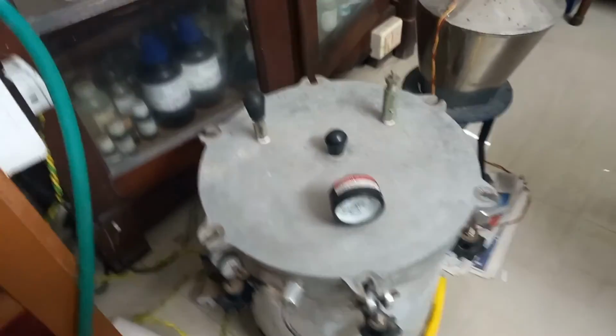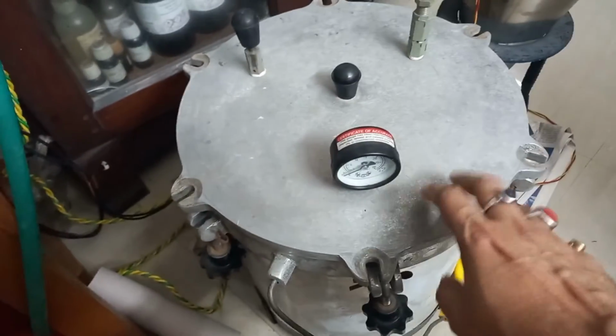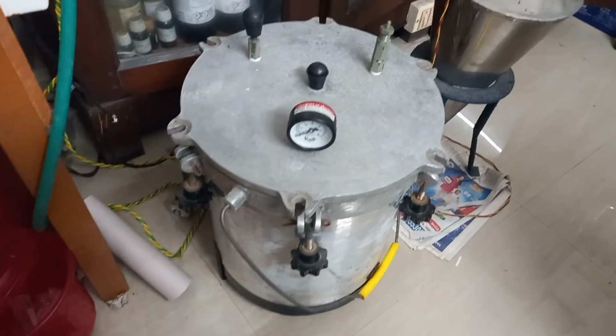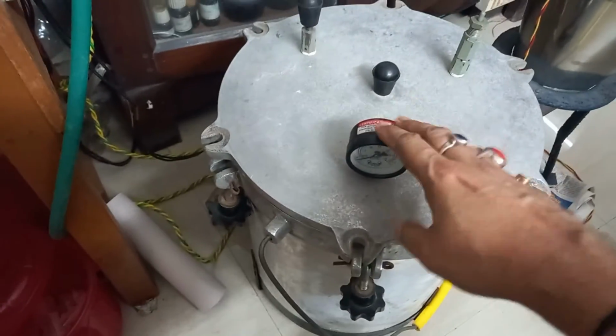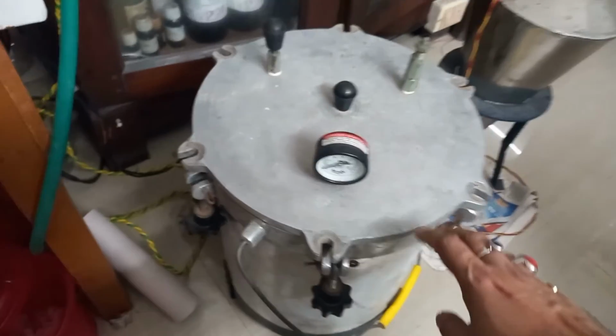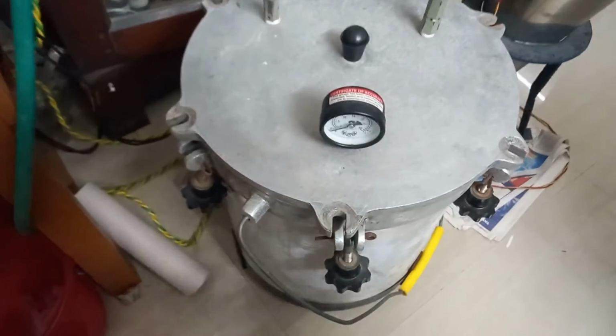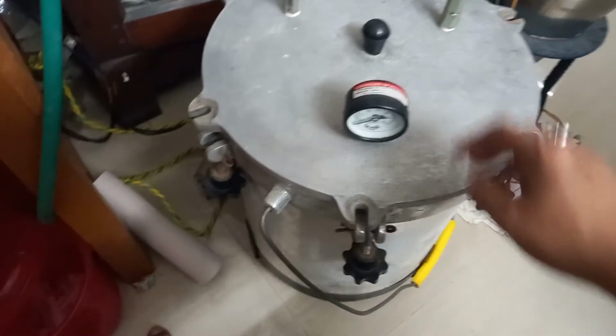So friends, this is our autoclave. As you can see, this is made up of stainless steel, and this is the meter which I was talking about. This is the cover of the autoclave, and this is the chamber of the autoclave. All things are kept in this chamber, and this is the cover.